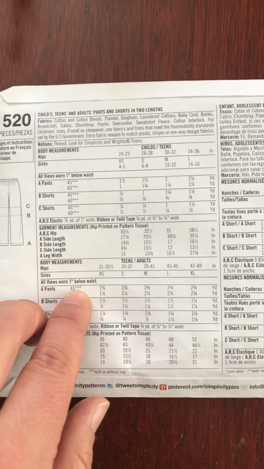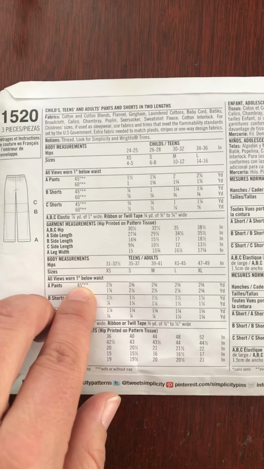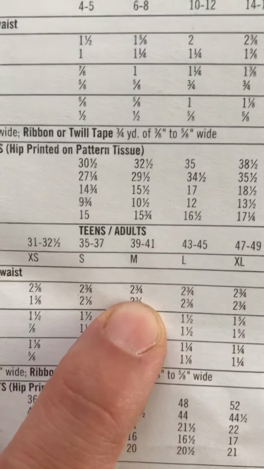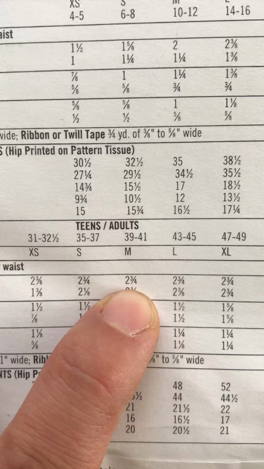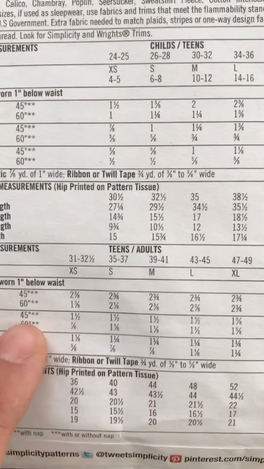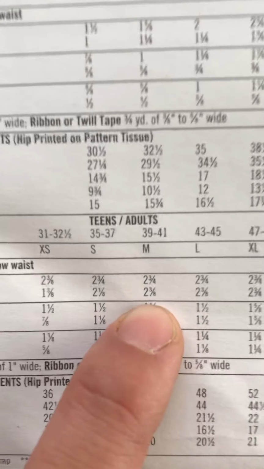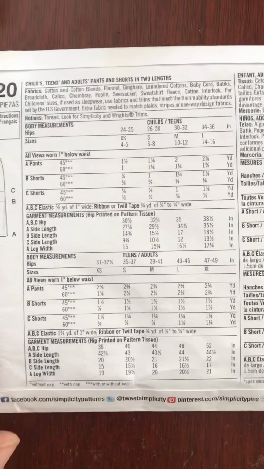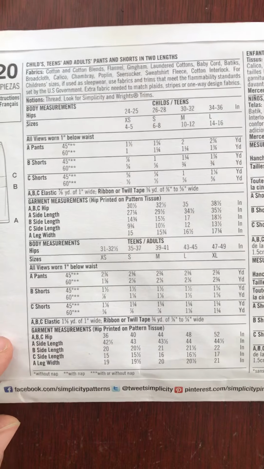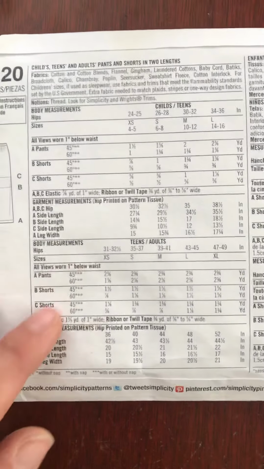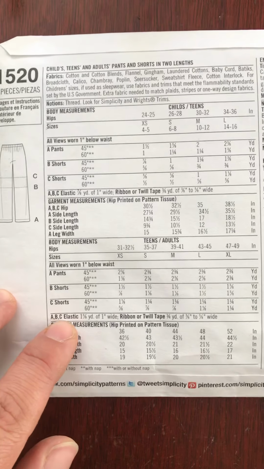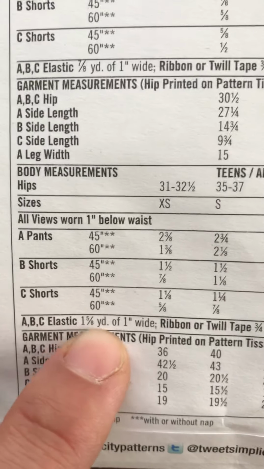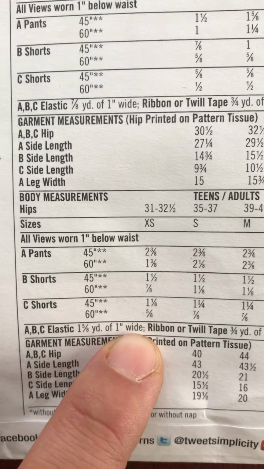Okay, so say ours is 45 wide, so you're going to go over to size medium, and you're going to say, okay, I need 2 3/4 yards. And if it was a 60-inch width, you'd need 2 3/8 yards. So that just tells you how much yardage you need to make the pants. You can also come down here, and for A, B, and C, you're also going to need 1 5/8 yard of 1-inch wide elastic.